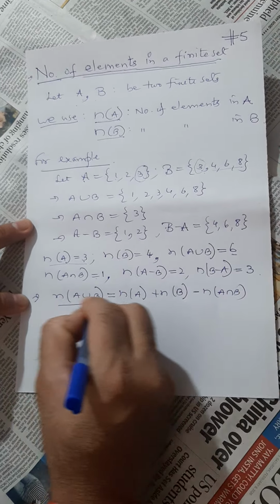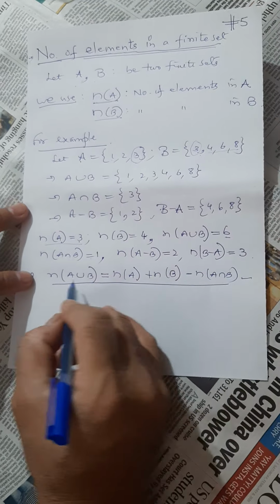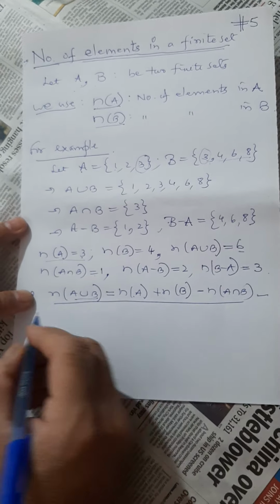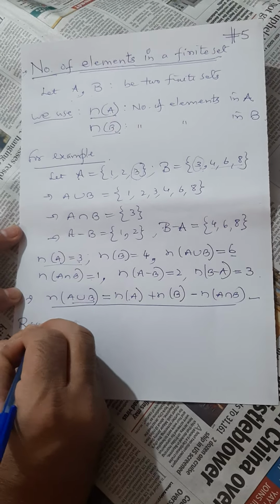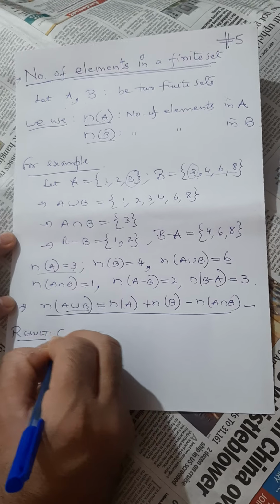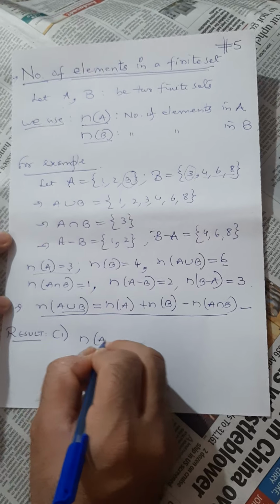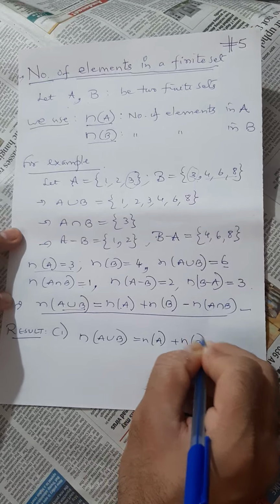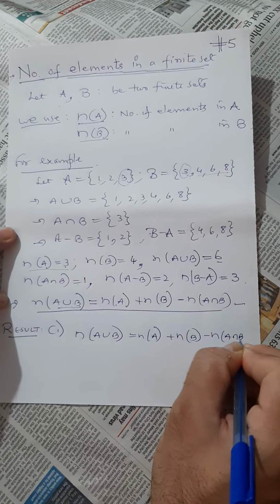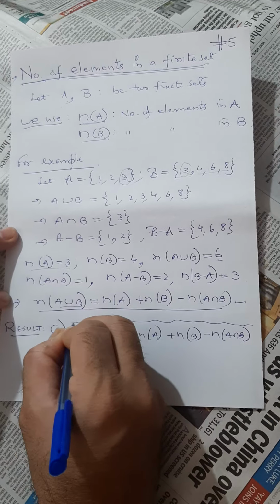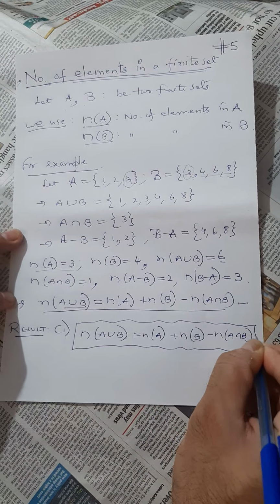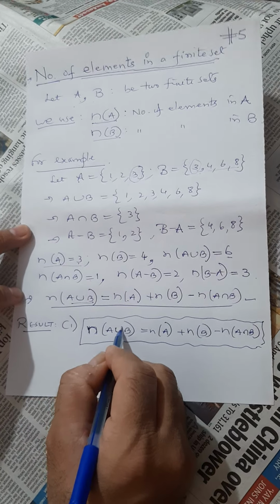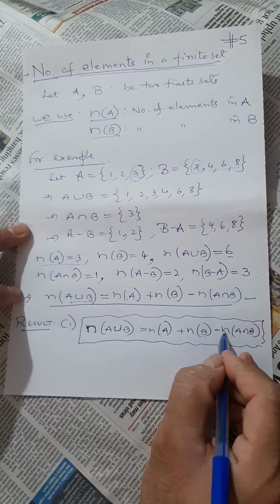This is always true, remember. So you can find the union without finding it explicitly. From the members of A and B you can do this. So this is the first result: n of A union B equals n of A plus n of B minus n of A intersection B. This is always true. You might have studied this in 10th standard in probability. There it was about P of, but here n of A union B equals n A plus n B minus n of A intersection B.